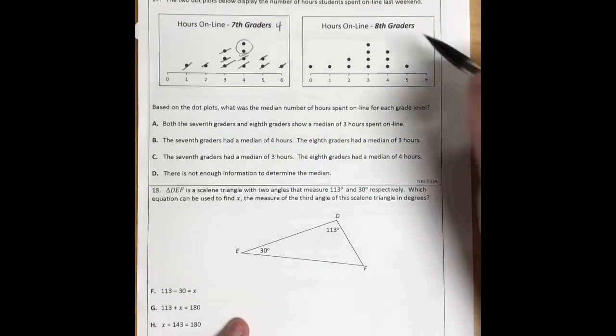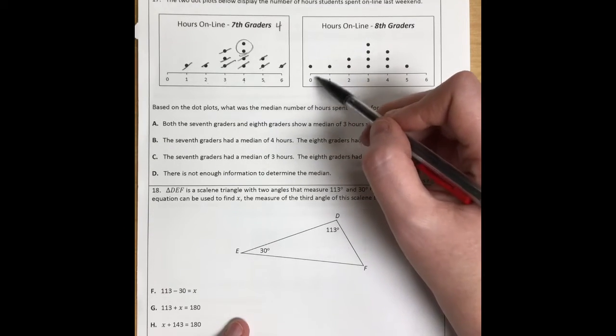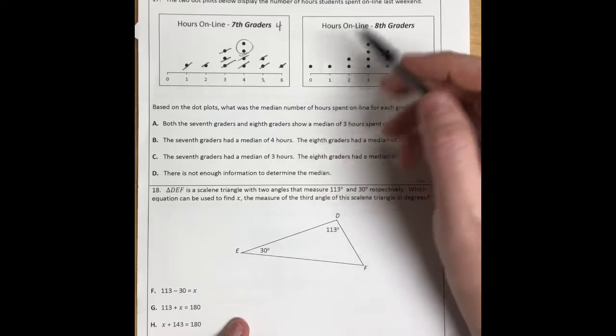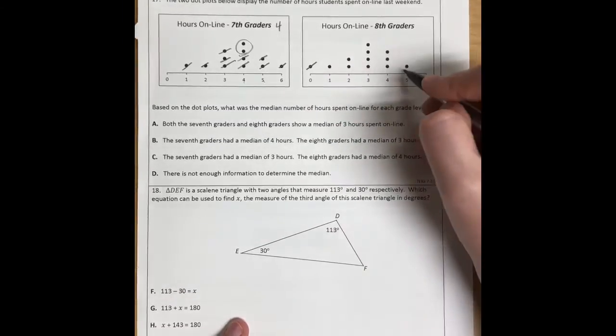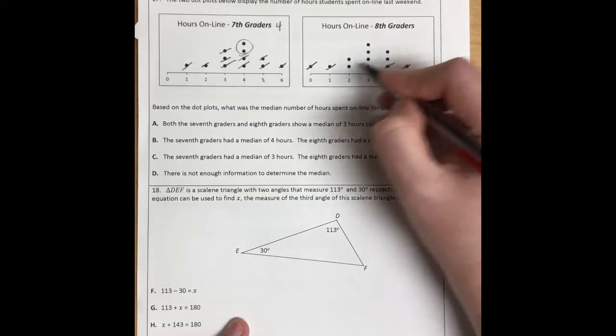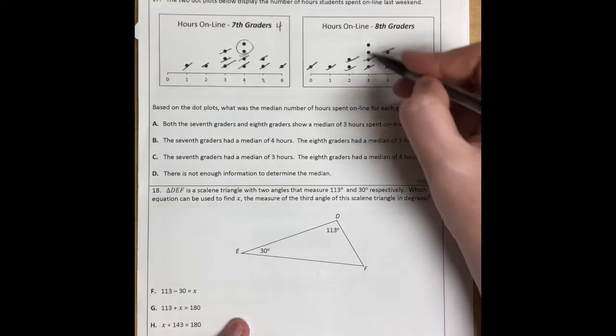Let's look at 8th graders. One 8th grader actually does not ever get online.